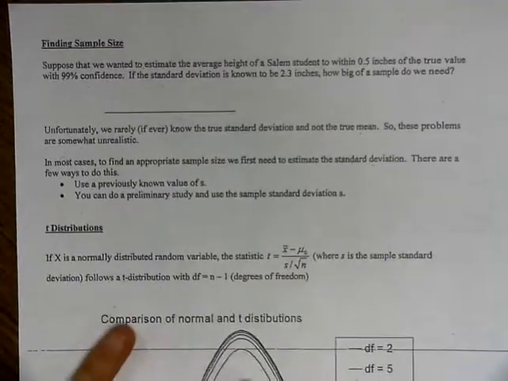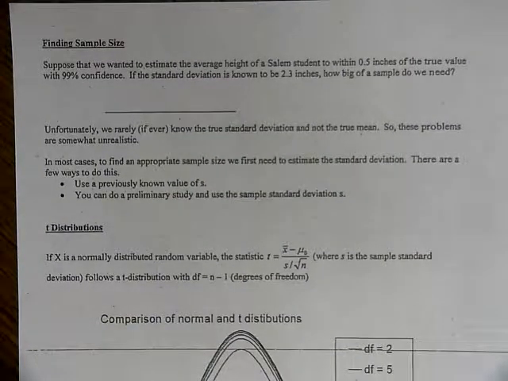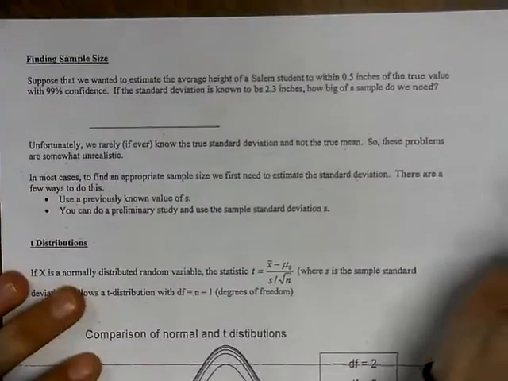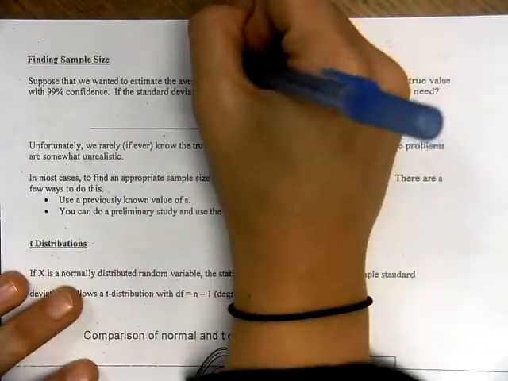On the back, we can also find the sample size. So suppose we wanted to estimate the average height of a Salem student within 0.5 inches of the true value with 99% confidence. So we can use our formula that we had from 9.2.